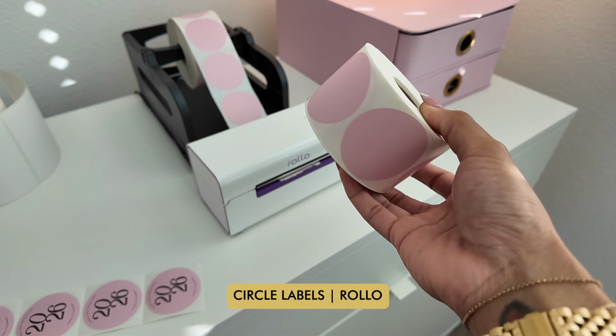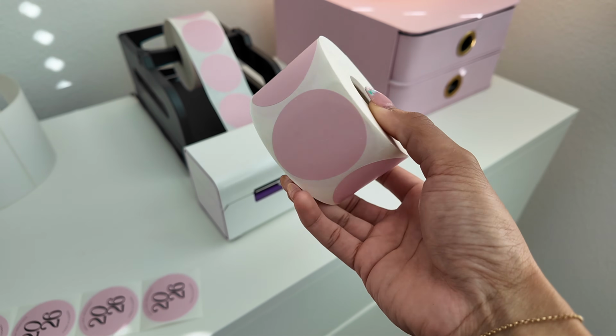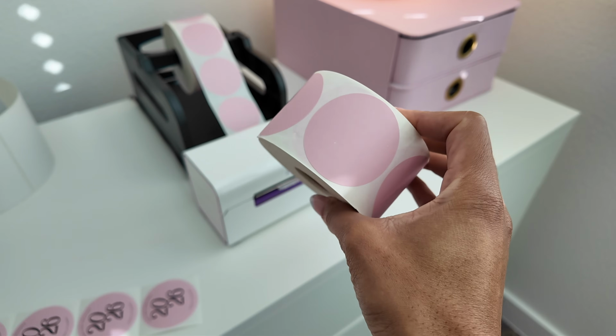I love using Rollo's colored labels to make my custom stickers. It just adds a branded touch without needing to order custom stickers in bulk every time.